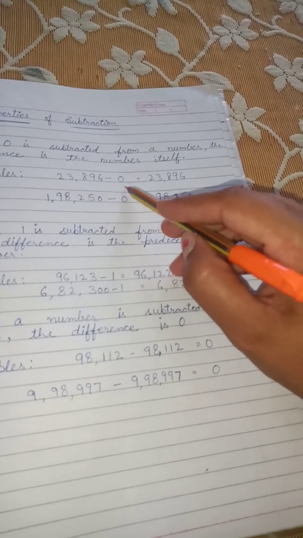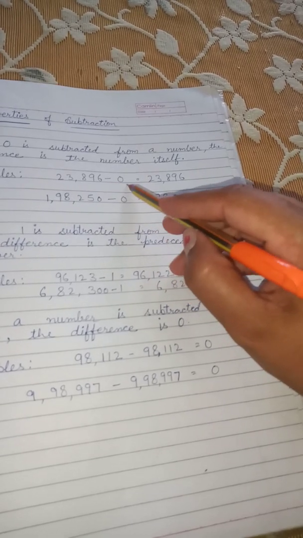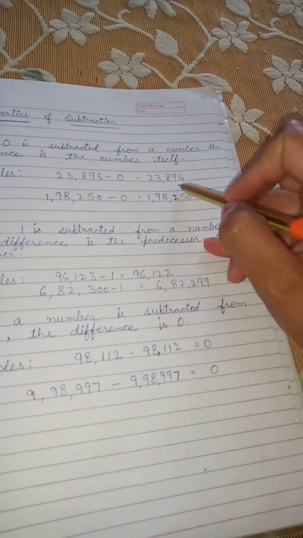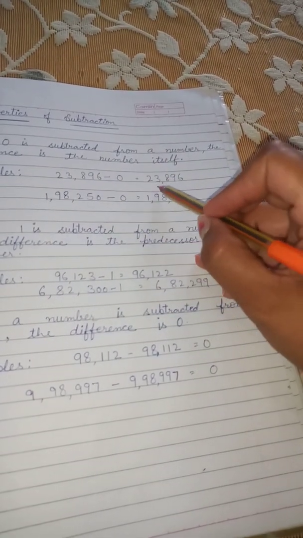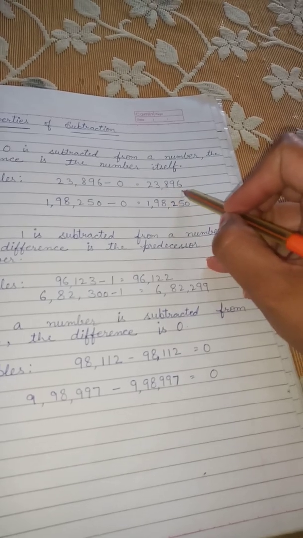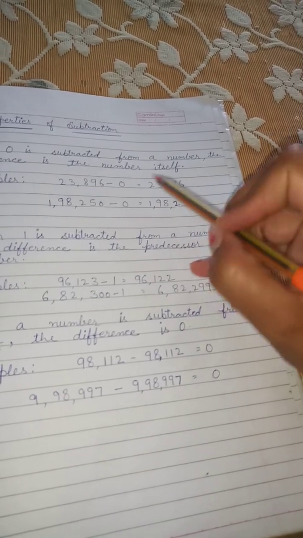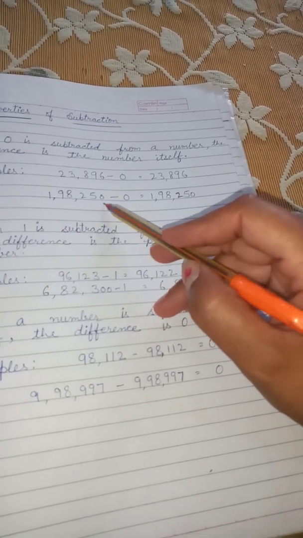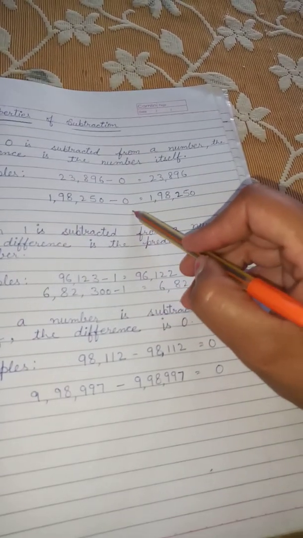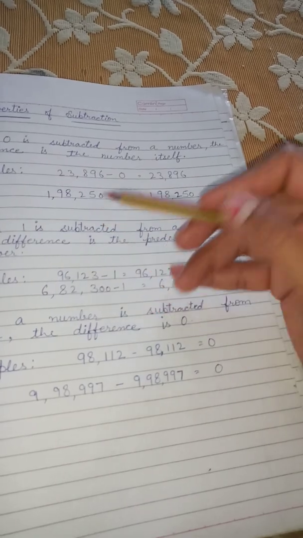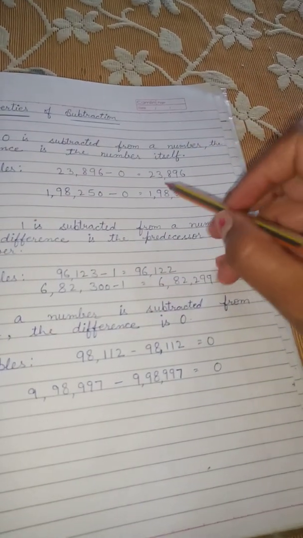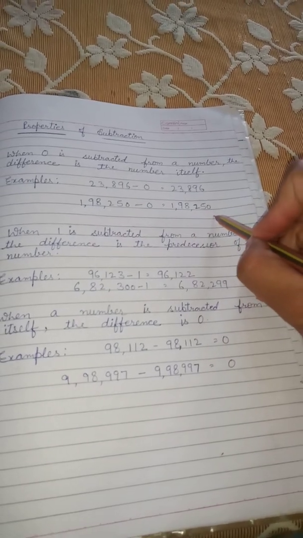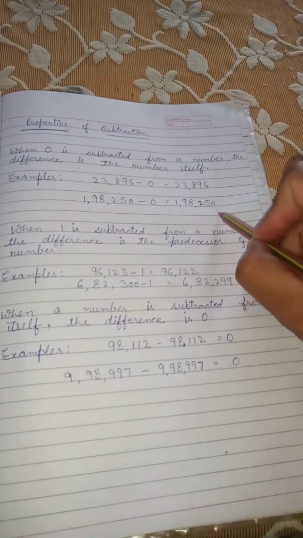Example: 23,896 minus 0. When we do minus 0 or plus 0, the answer is the number itself. So it is 23,896. There is no effect on the number. Second example: 1,98,250 minus 0. When we do minus 0, the number stays itself. So 1,98,250. Okay. I hope you get it.